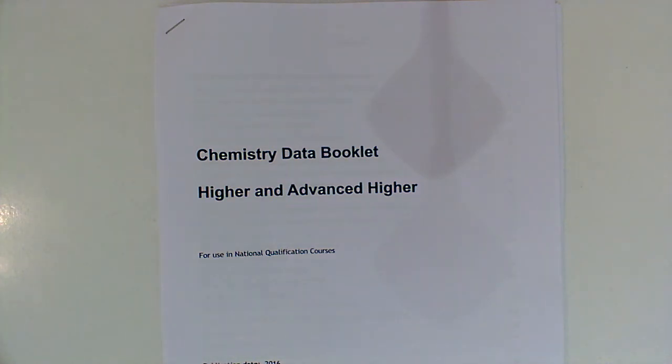I have taken these questions from previous SQA examples. The only exception is the chromatography questions, and I have not done these questions myself, so this is me going through them for the first time as well, so you will see where I make mistakes and I'll talk through my thought process for all of these questions. Okay, I've got a data booklet, I've got a calculator, and I'm just going to get started.